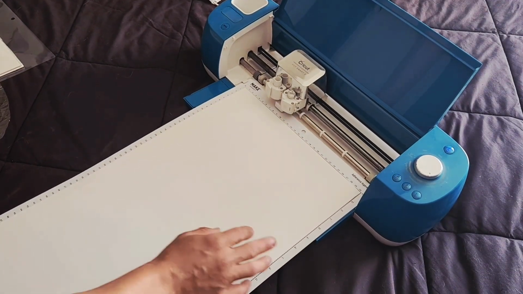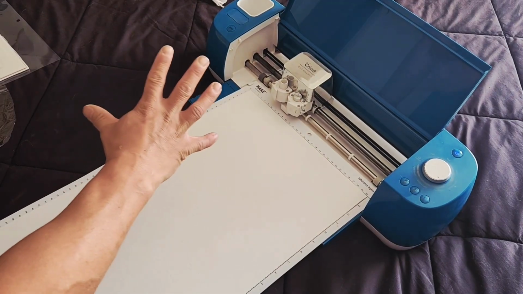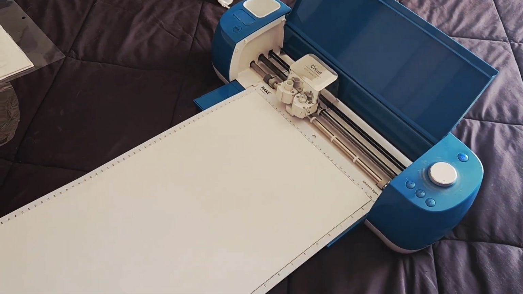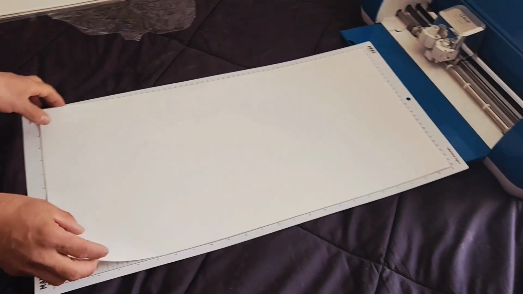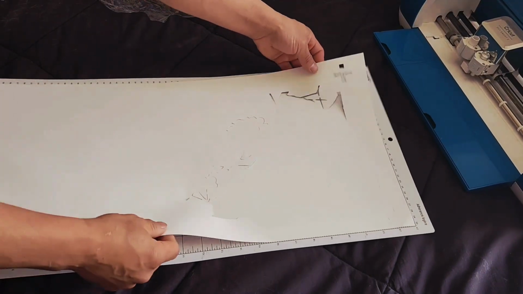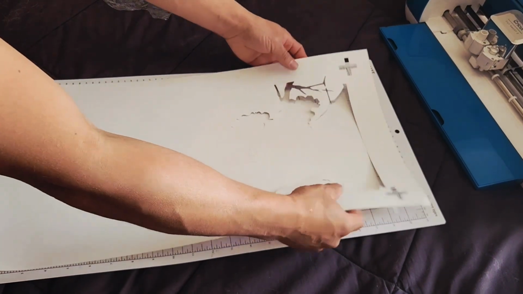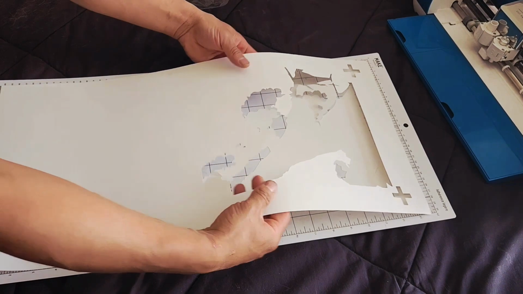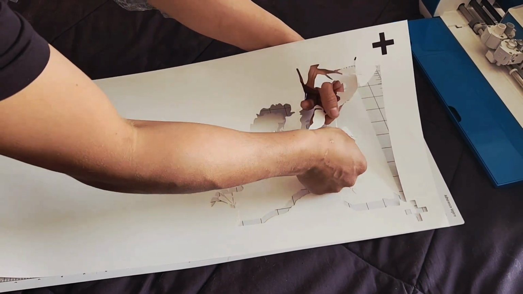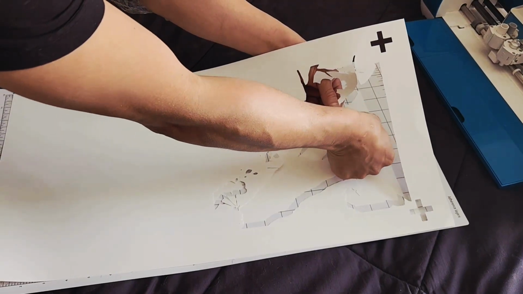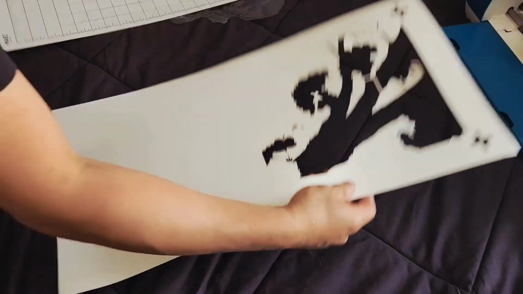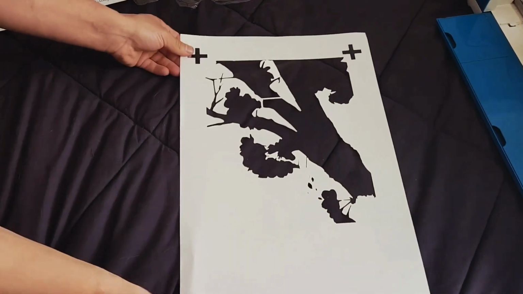Alright, so once it's done, you tell it that you're done and get it set for the next layer. This is already blinking for the next set. I'm going to take this, and we're just going to peel off our stencil. Be very delicate with it because there are some thin lines and you don't want that to snap. And there is layer 1.